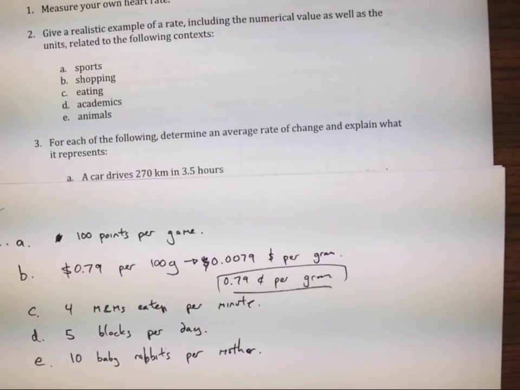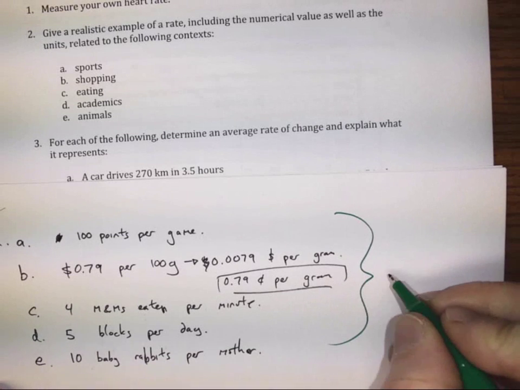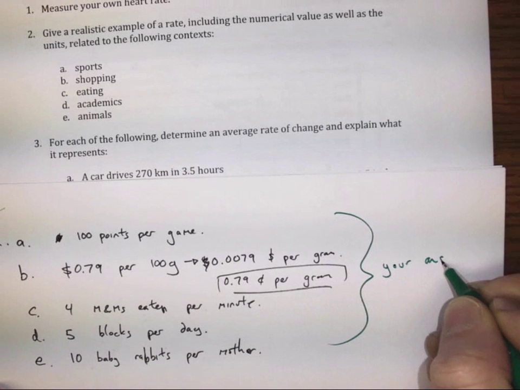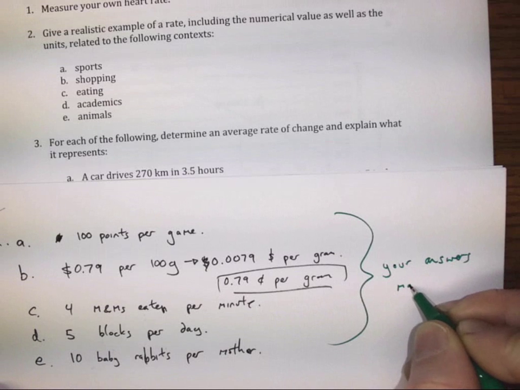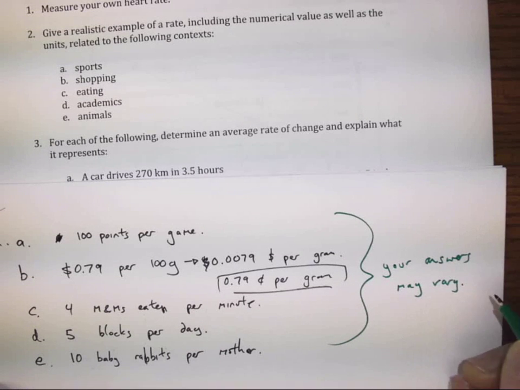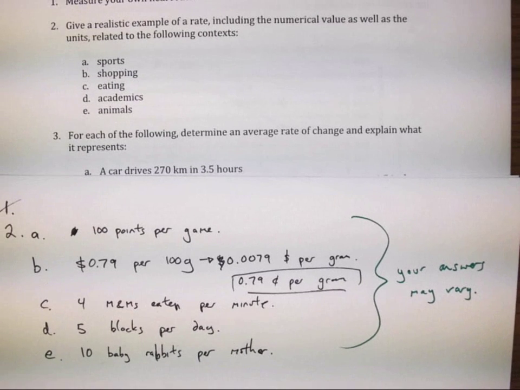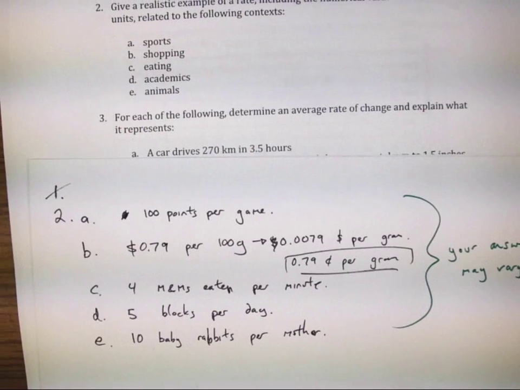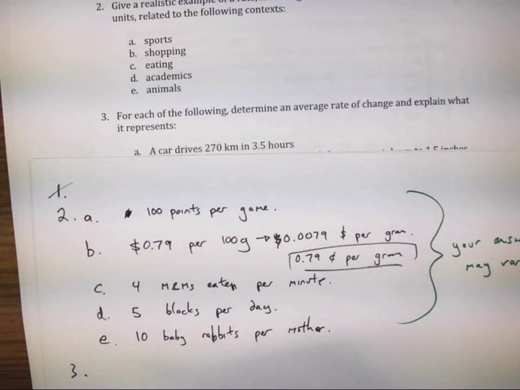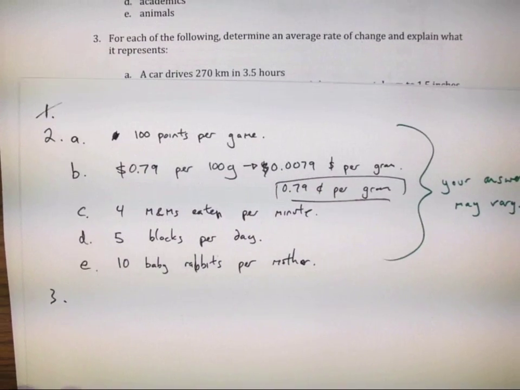Obviously for all of these, your answers may vary. And in fact, probably will. It would be very strange if you actually came up with the same 5 rates that I did. But the universe is a strange place.